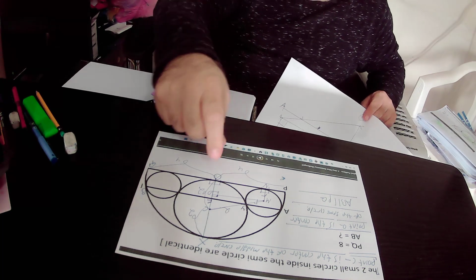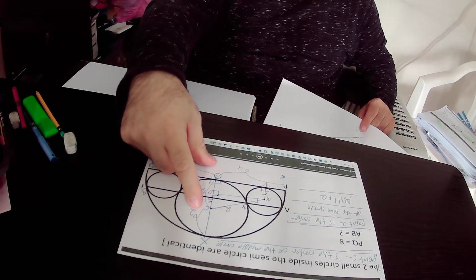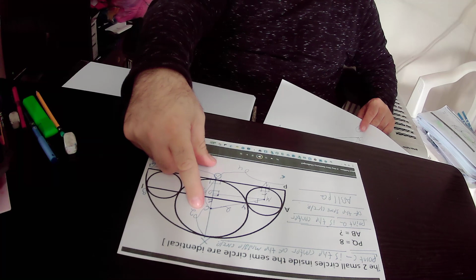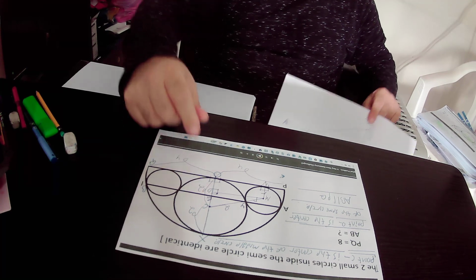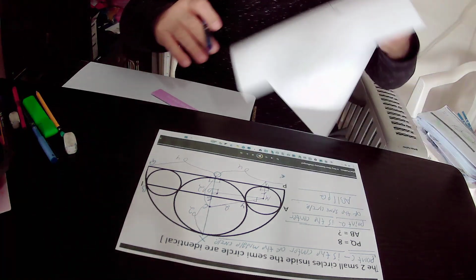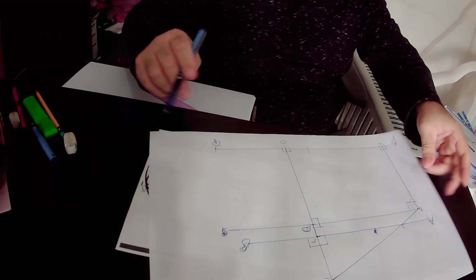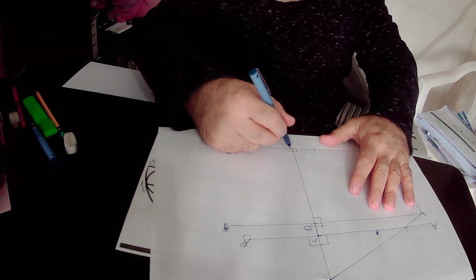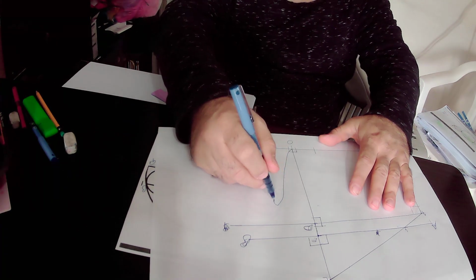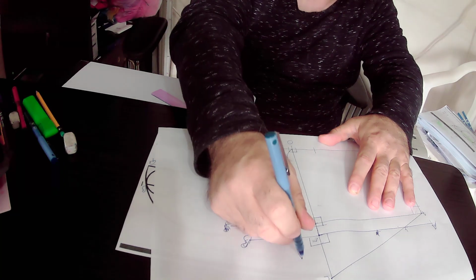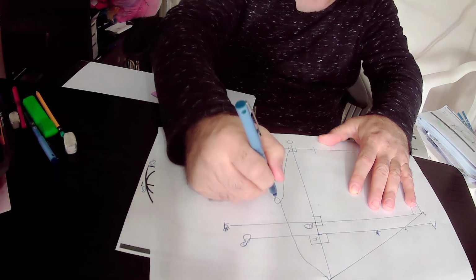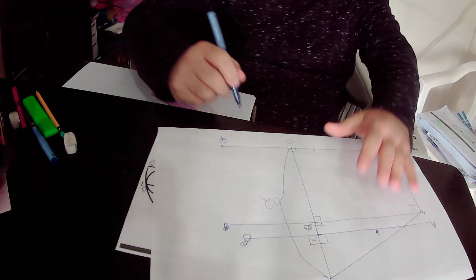You can see here that CO is the radius of the middle circle, that is to say it equals 2 units. So we can write here that CO equals 2 units because it is the radius of the middle circle.